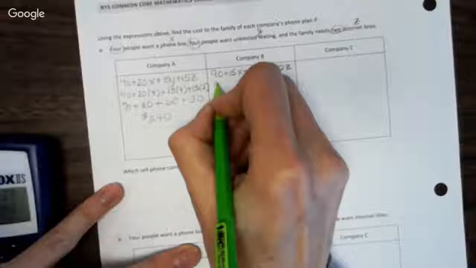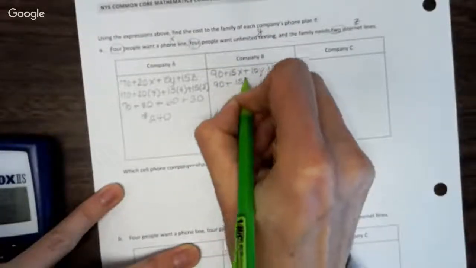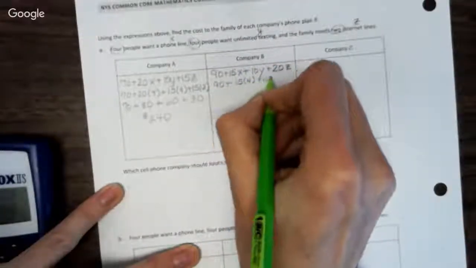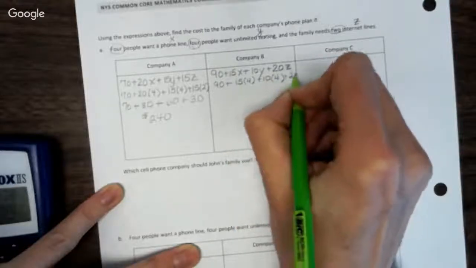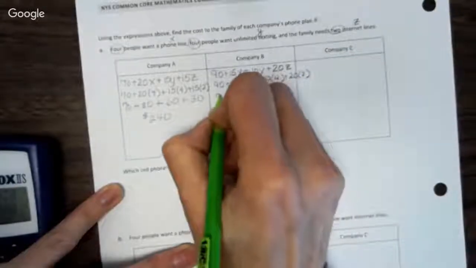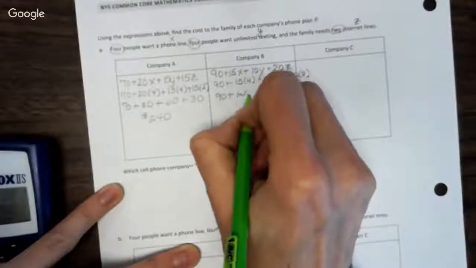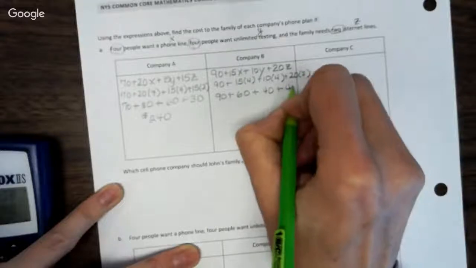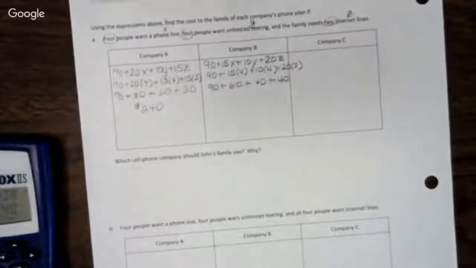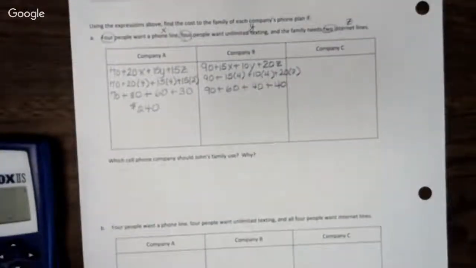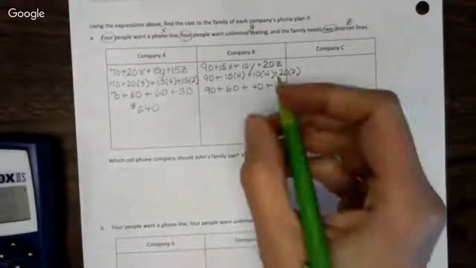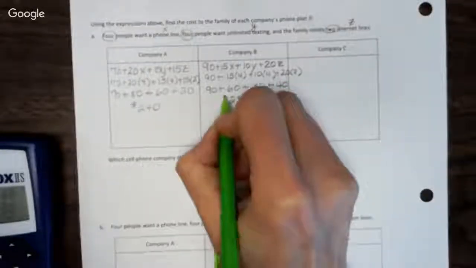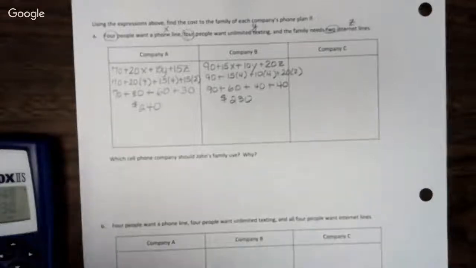All right, we're going to do the same substitution. So 90 plus 15 times 4 plus 10 times 4 plus 20 times 2. So 90 plus 60 plus 40 plus 40. All I did was the multiplication. So 90 plus 60 plus 40 plus 40 is 230. So if they were to go with company B, it would cost them $230.